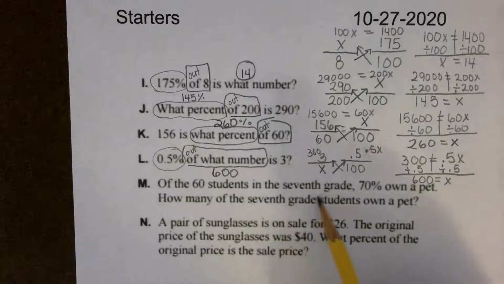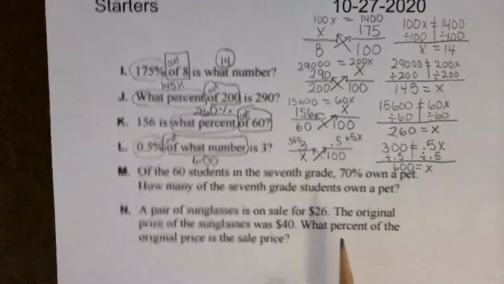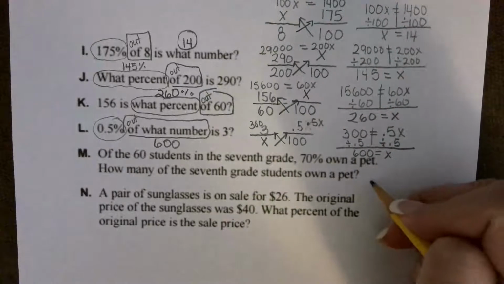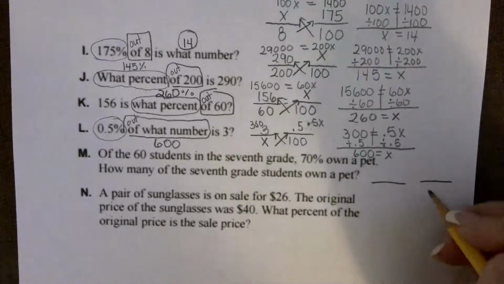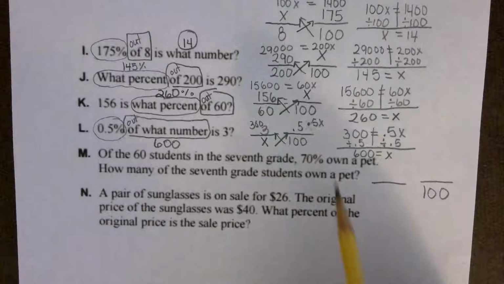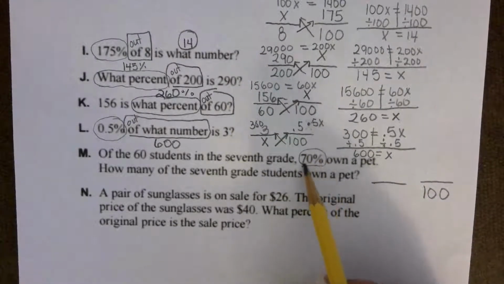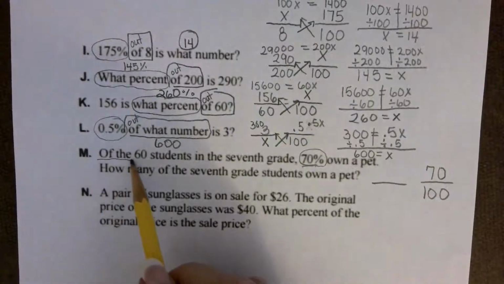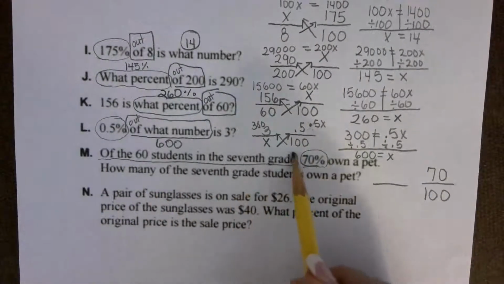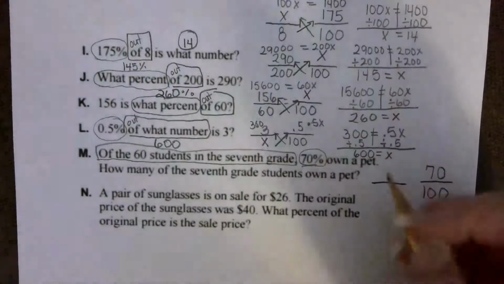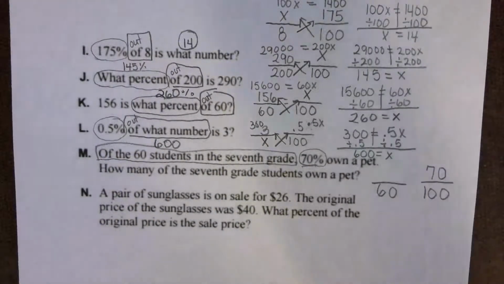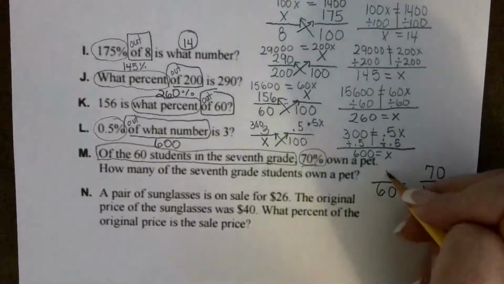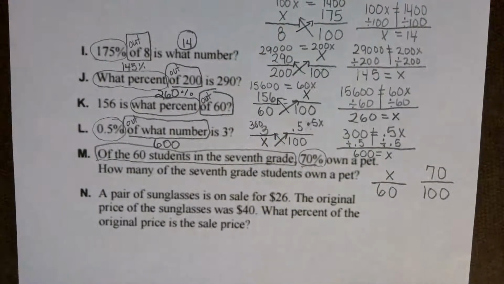Of the 60 students in 7th grade, 70% own a pet. How many of the 7th grade students own a pet? So we're setting up our proportion. We say that 70% own a pet. And it says of the 60 students in 7th grade, which means 60 is the total number, the whole number, and the part that own a pet is what I'm looking for.